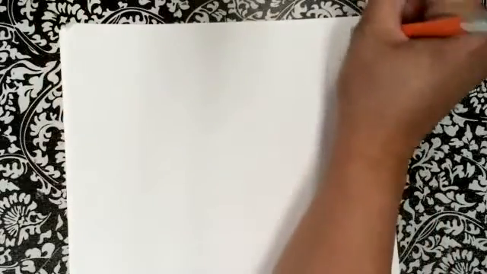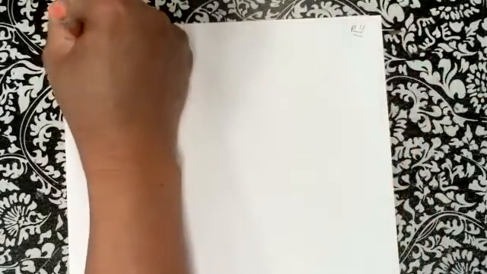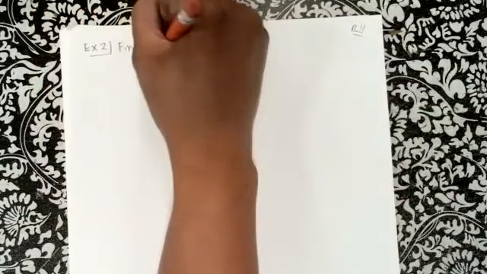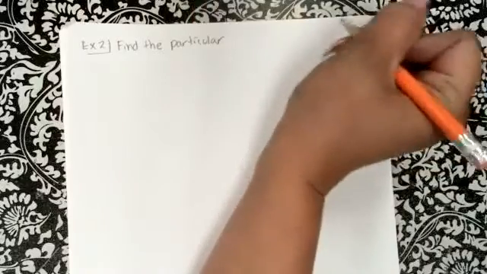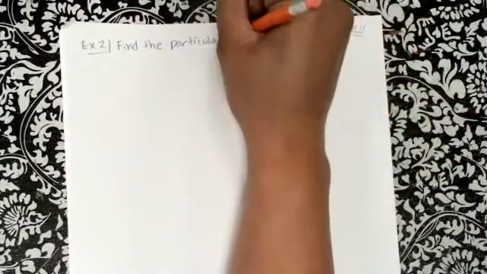All right. Last example. I actually like this problem. It says find the particular solution.